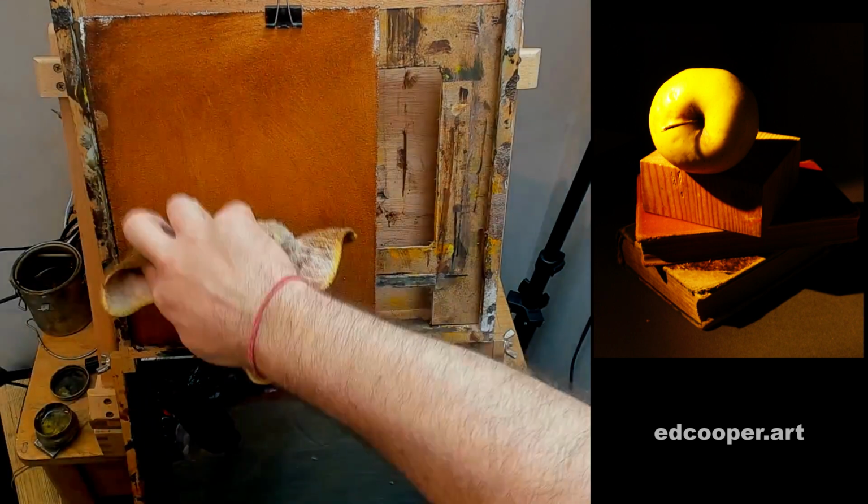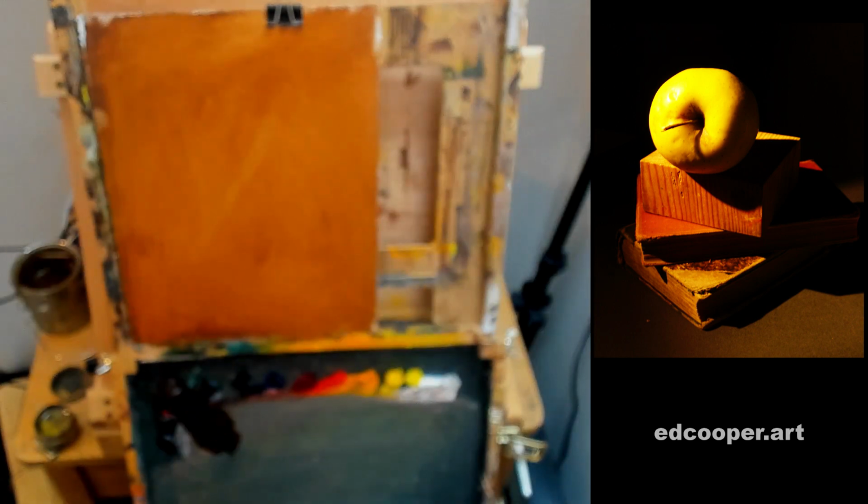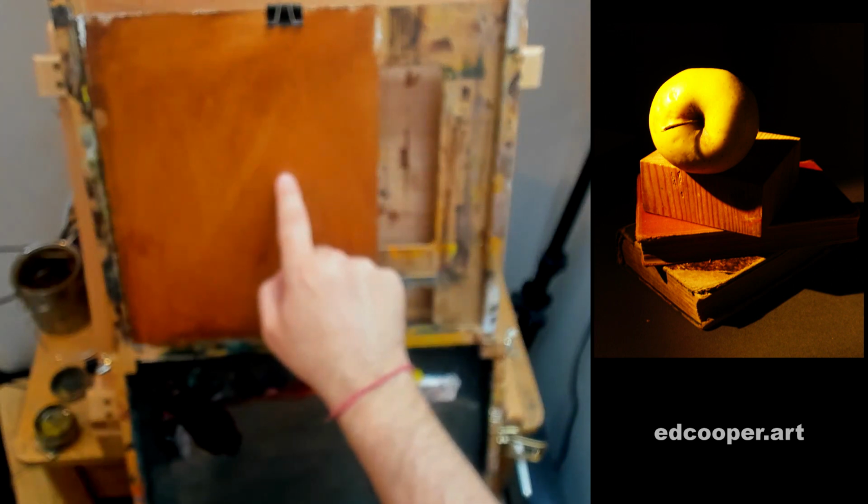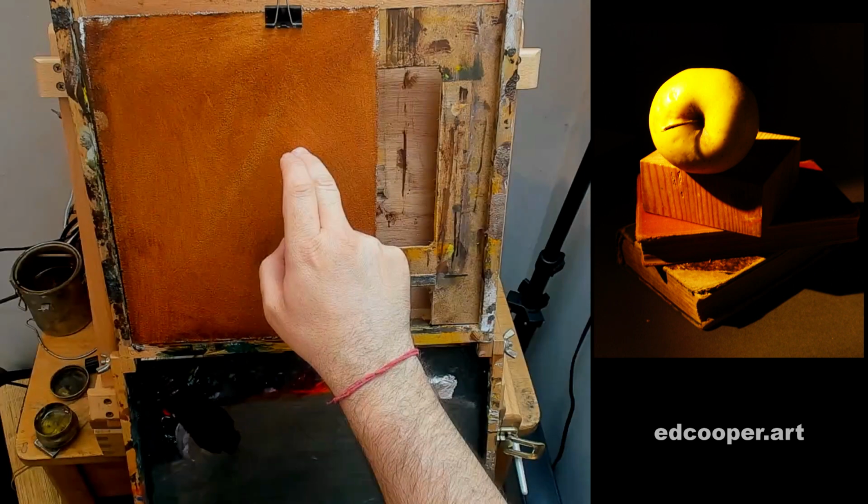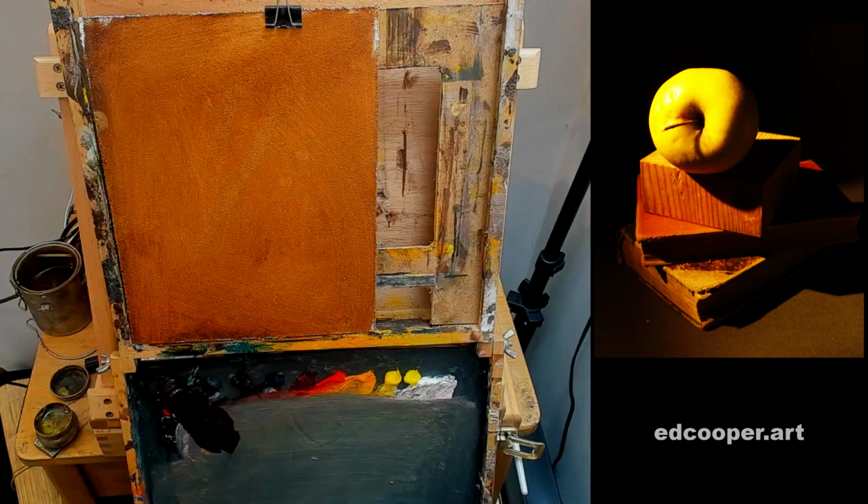And as you can see, when the umber is used transparently like that, it creates a very nice, almost golden colour. I'm having a bit of trouble with the autofocus there. But this is a really nice way to start the painting, just staining the board with burnt umber.